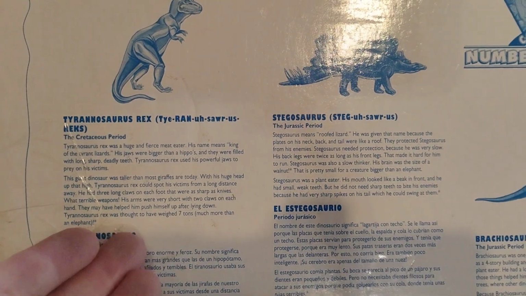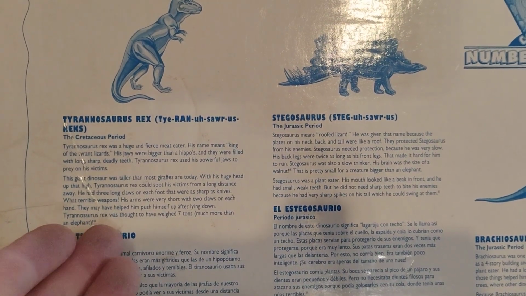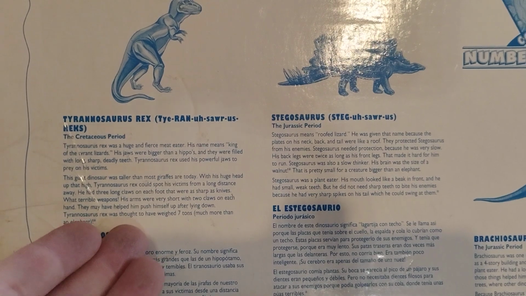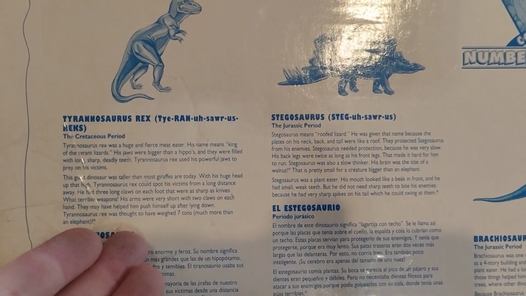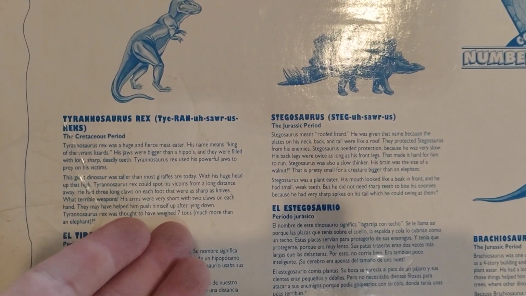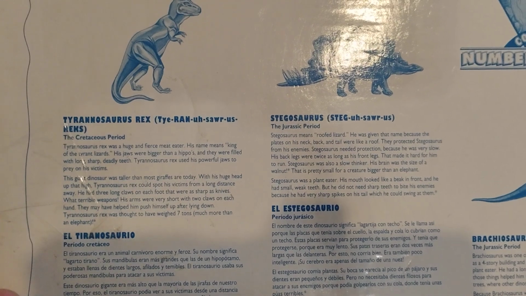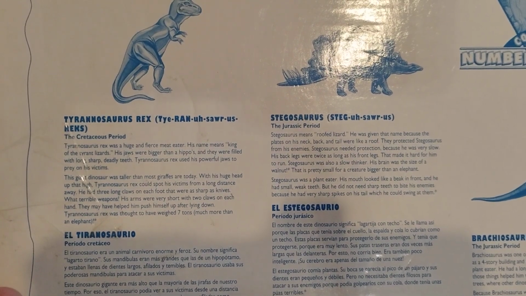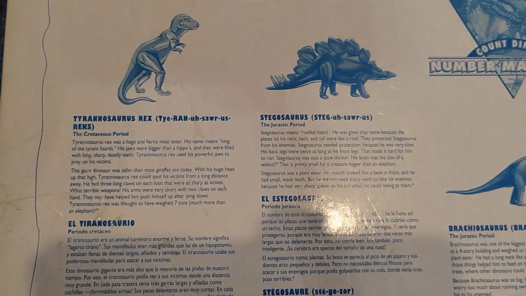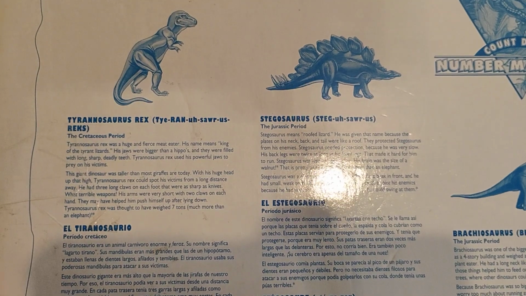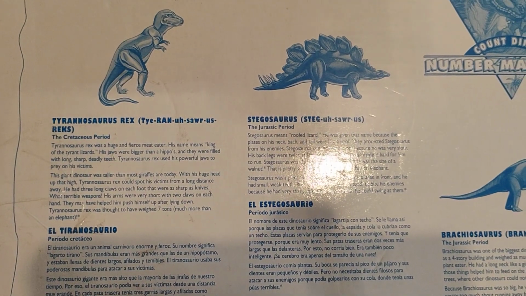At least they're being honest right here, where they say Tyrannosaurus Rex was thought. That means they don't know. Thought to have weighed 7 tons, which is much more than an elephant, which weighs about 1 to 2 tons sometimes.